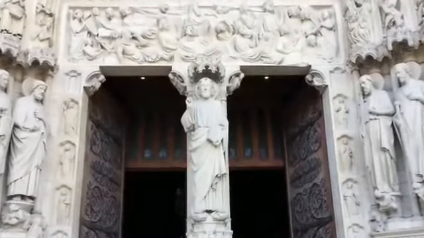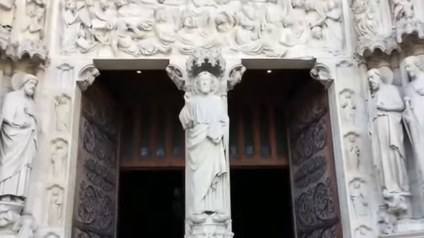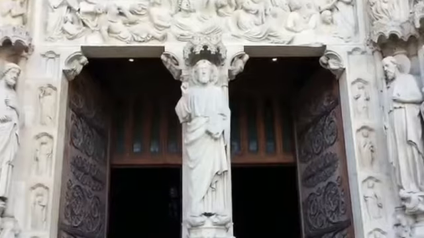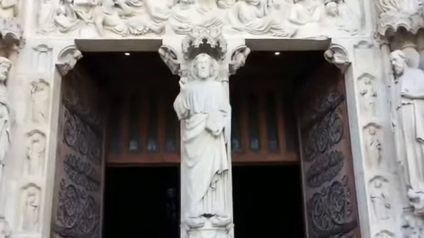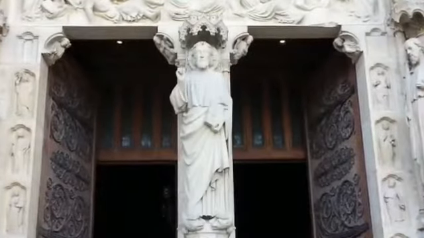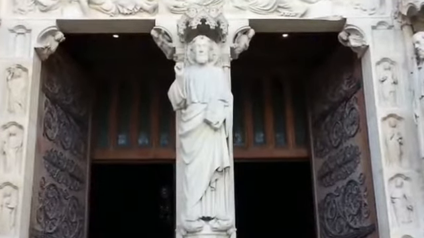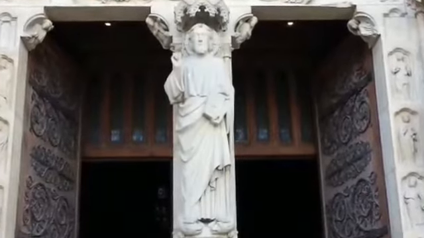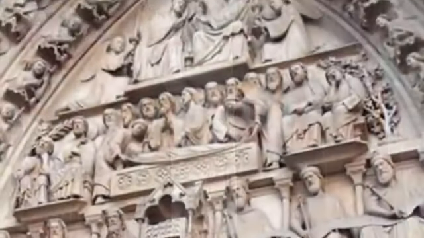Each bishop had a throne where he could sit when priests and people came to him. A church with a bishop's throne is called a cathedral. Cathedrals were usually the biggest and most beautiful churches.